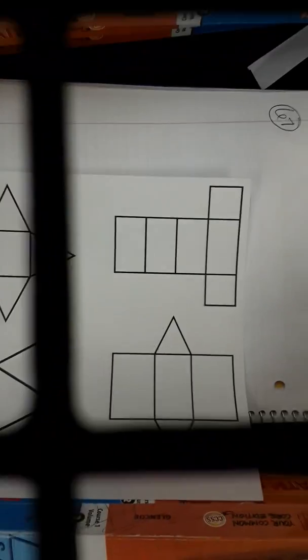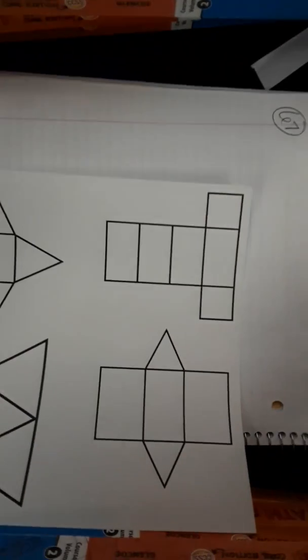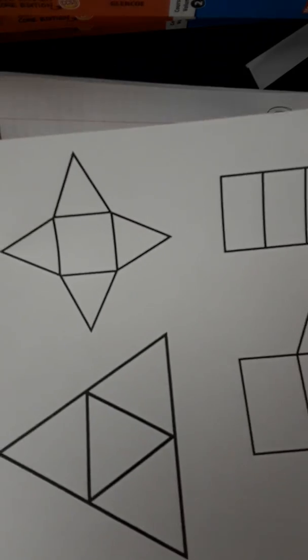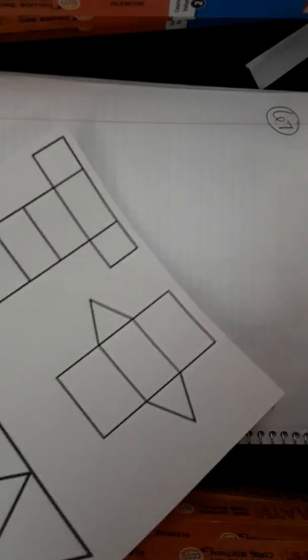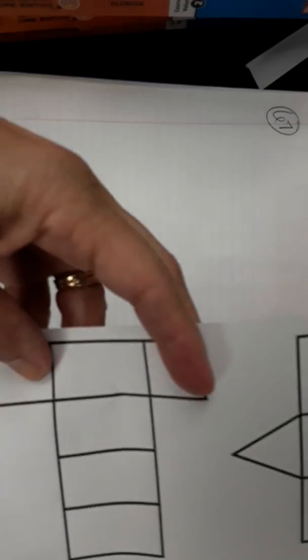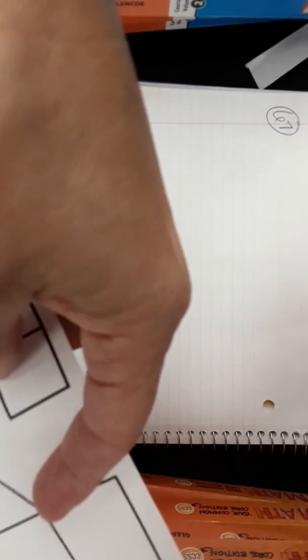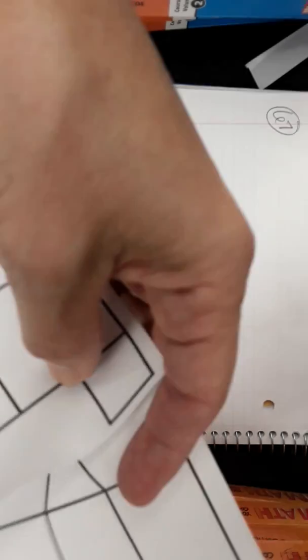Learning about volume today, 6th graders. So, you got this piece of paper. We're going to do the rectangular prism first. Okay, so right now I'm cutting out this 2-dimensional figure. Eventually, you're going to cut it out and, yeah, well first we're going to do the rectangular prism.